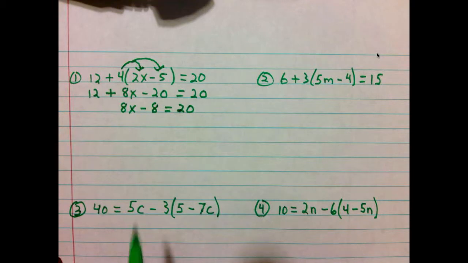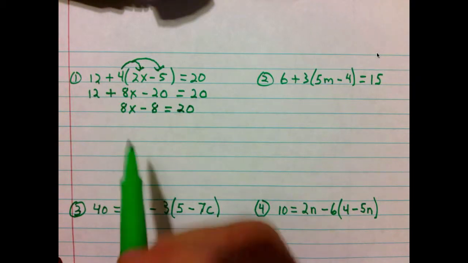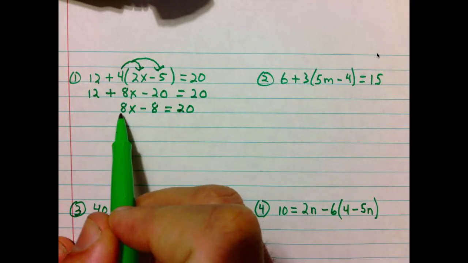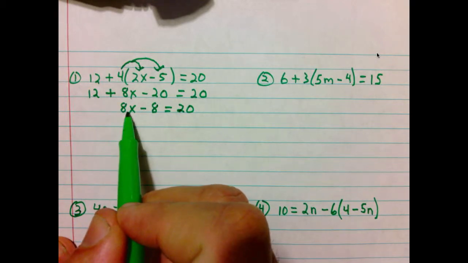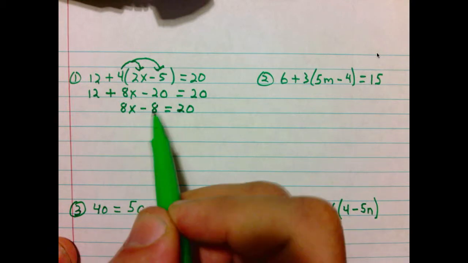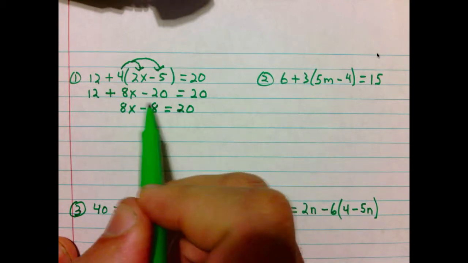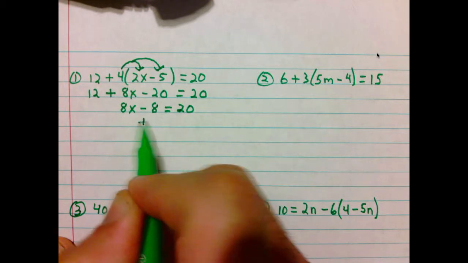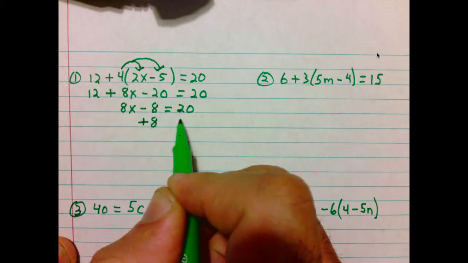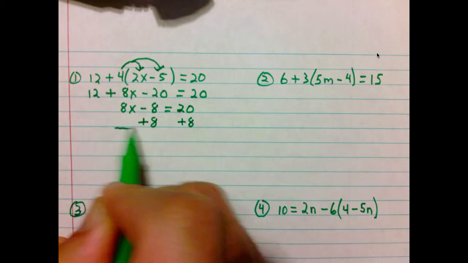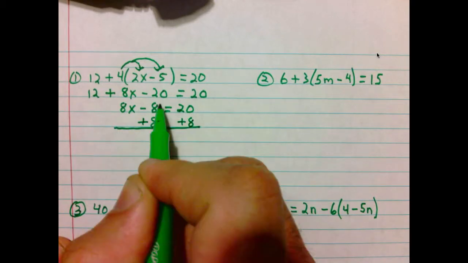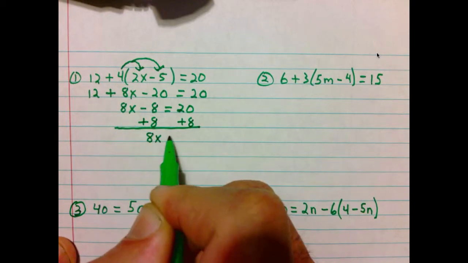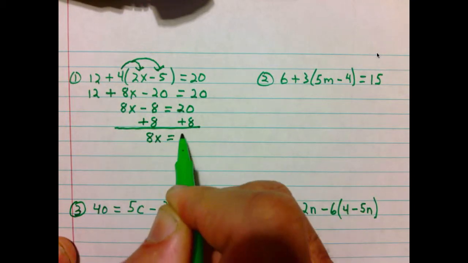I believe we're probably all proficient from this point out, but we'll continue. Our goal is to get x by itself. Currently, x is being multiplied by 8, the coefficient, and then 8 is being subtracted. Well, we will undo the subtract 8 first. The inverse of subtraction is addition, adding 8 to both sides. Negative 8 and positive 8 add to 0, leaving only 8x on the left. 20 plus 8 is 28 on the right.